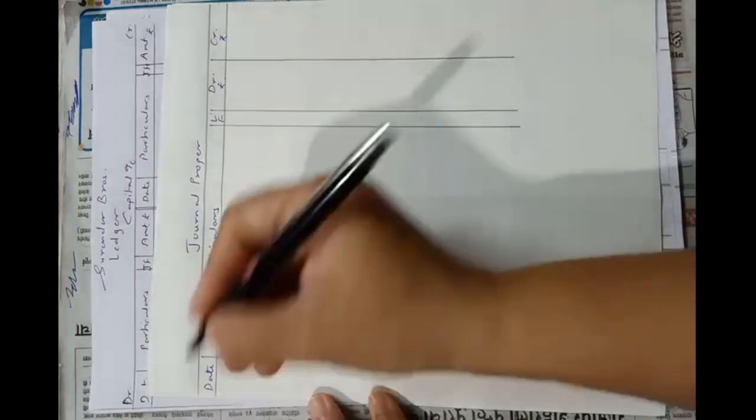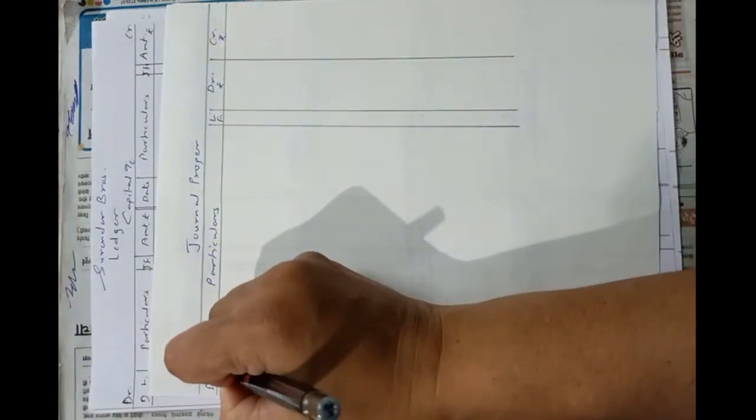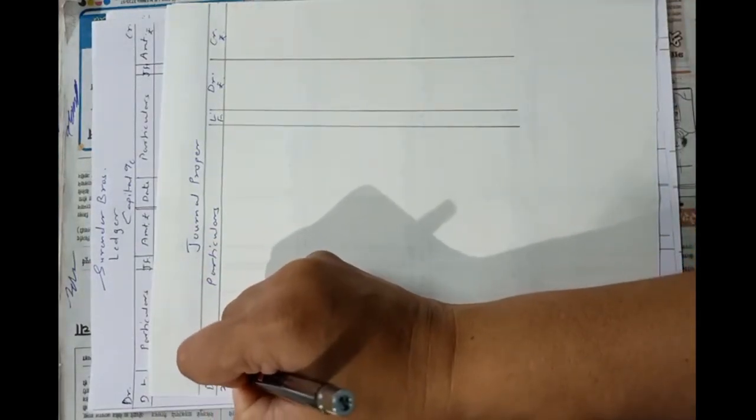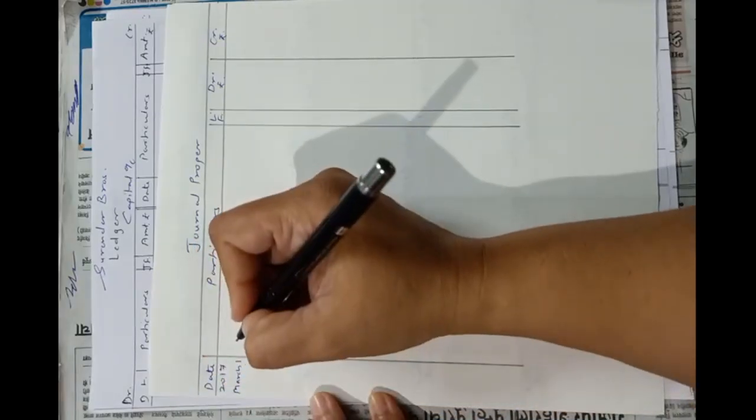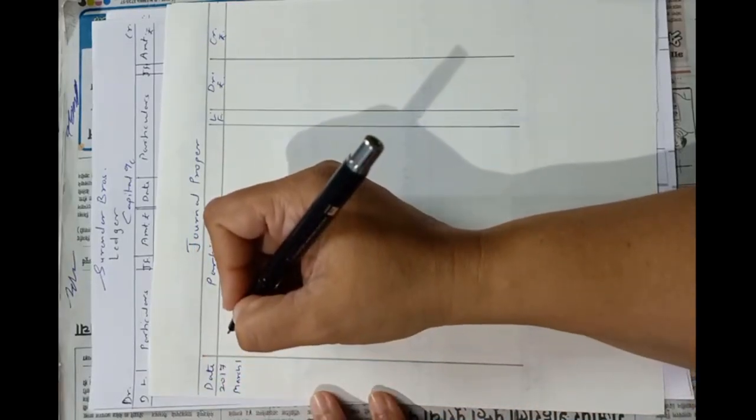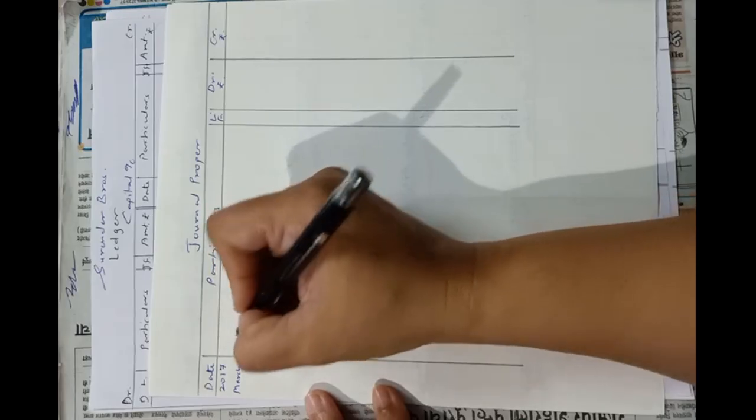Entry of March 1st, we have to pass this entry in journal proper. So in journal proper we'll pass this entry of March 1st. March 1st, cash is asset, bank overdraft is liability, so cash account debit.